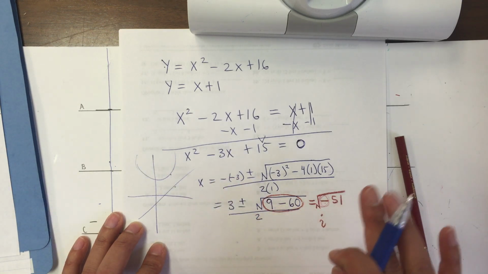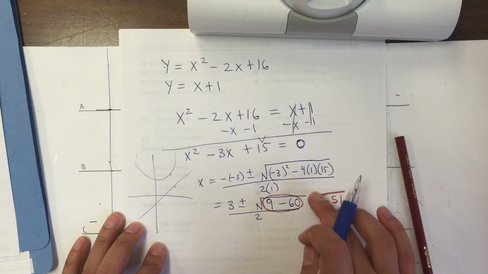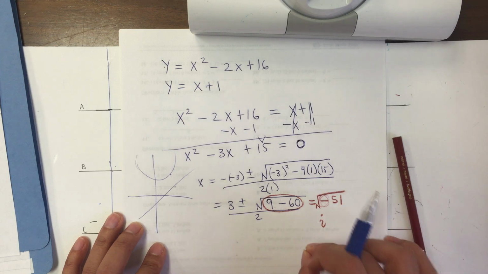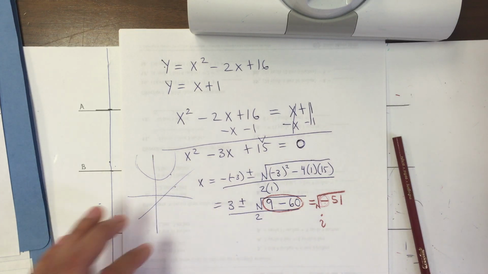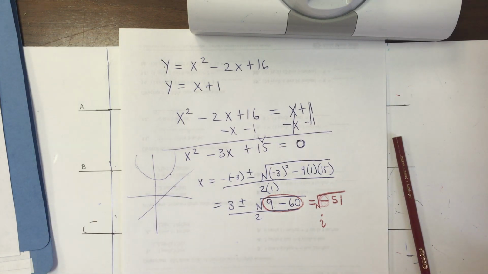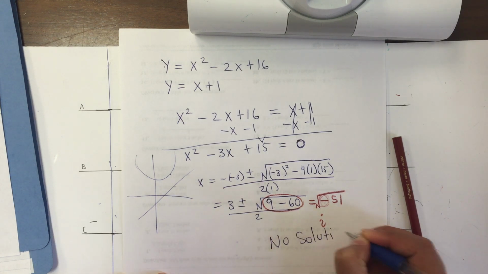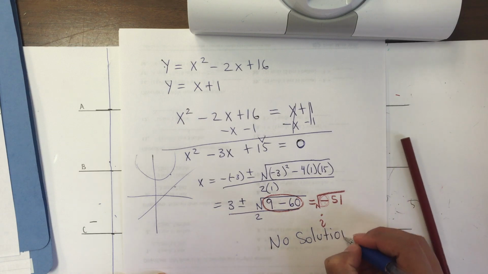So we'll just stop. Whenever you find a negative inside of the square root, or whenever you have an imaginary number, that means we don't have a solution. So you will just put no solution. You don't even have to continue all the way.